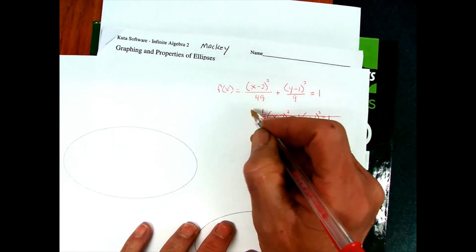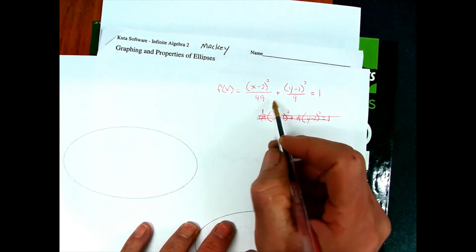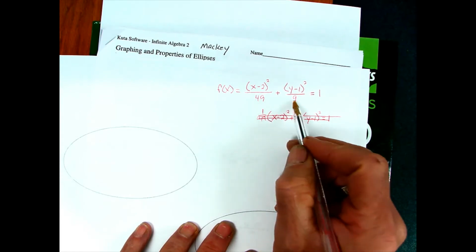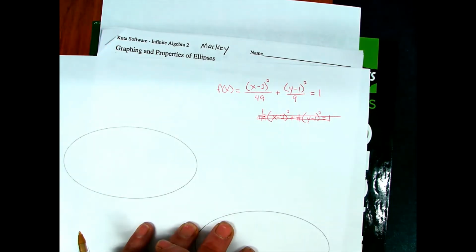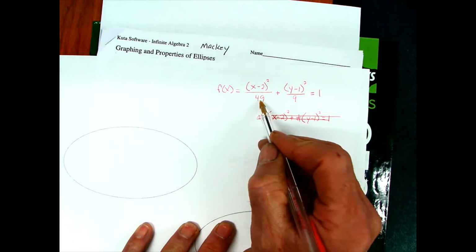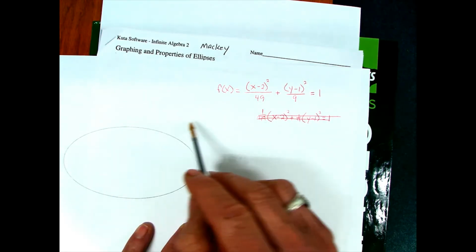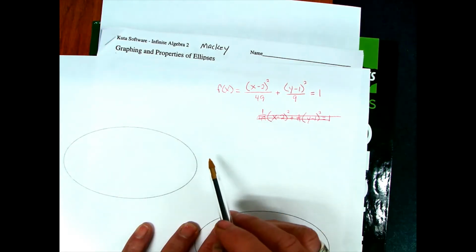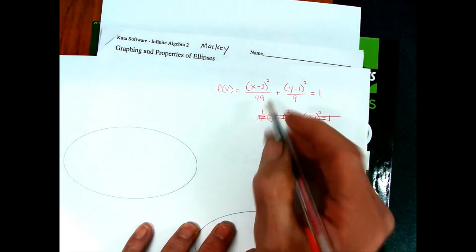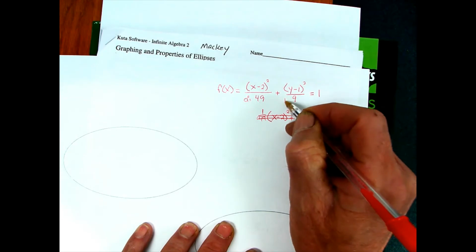Another thing that we need to be aware of is whichever denominator has the greater number. Here 49 is obviously greater than 9. Whichever denominator has the greater number, that's going to be your major axis. So this will be our major axis here. It's under the x's, so it will be longer going left and right than it will be going up and down. This value is a squared. This value is b squared.